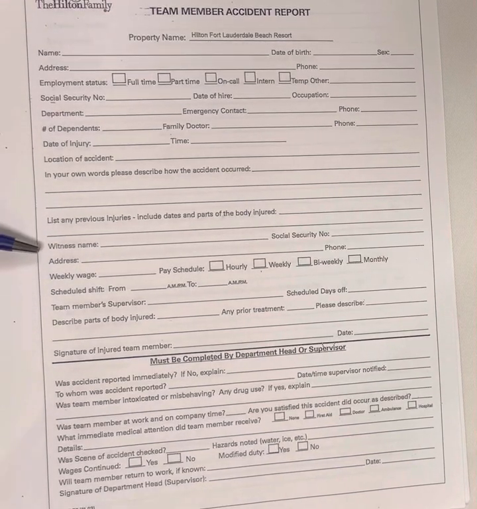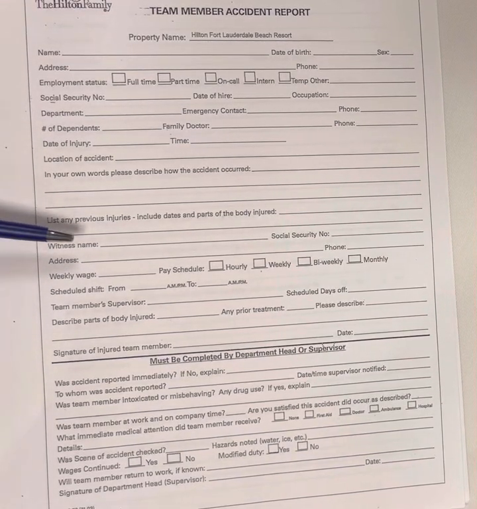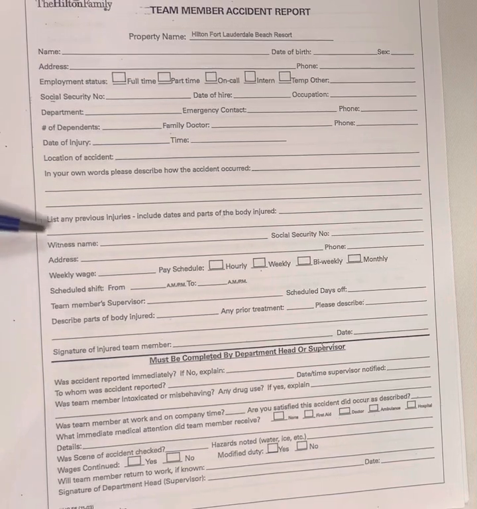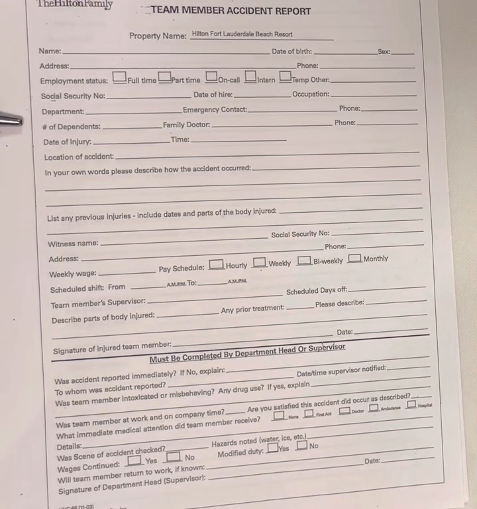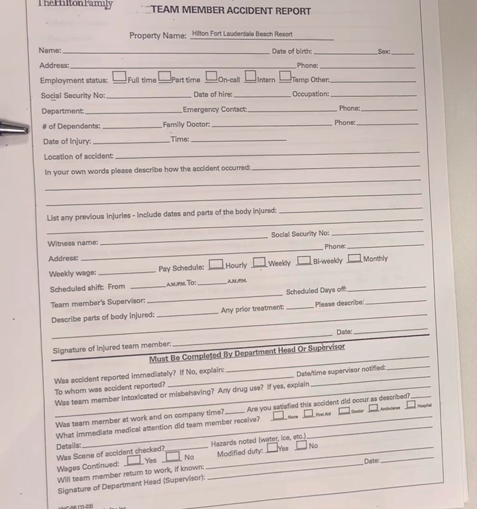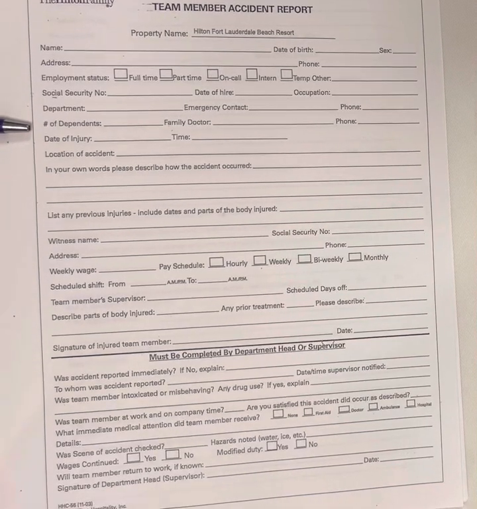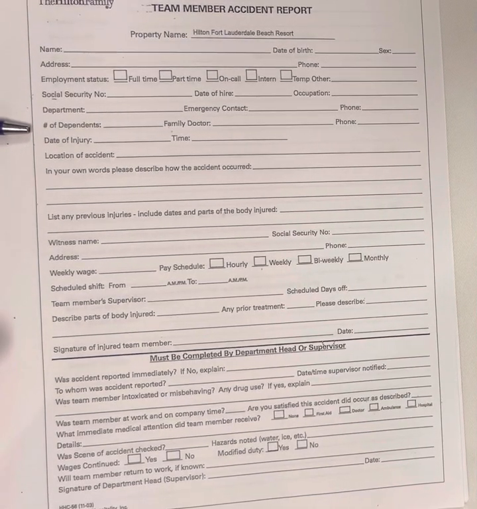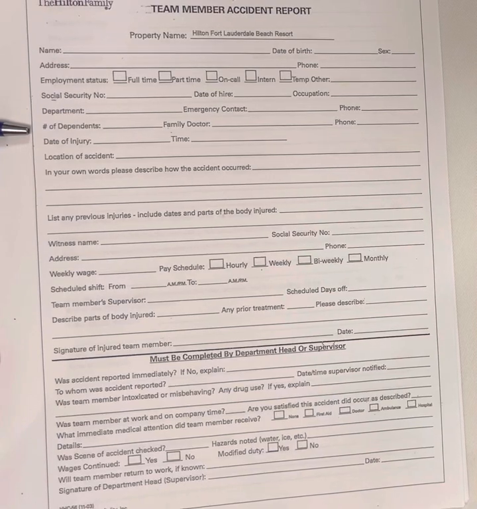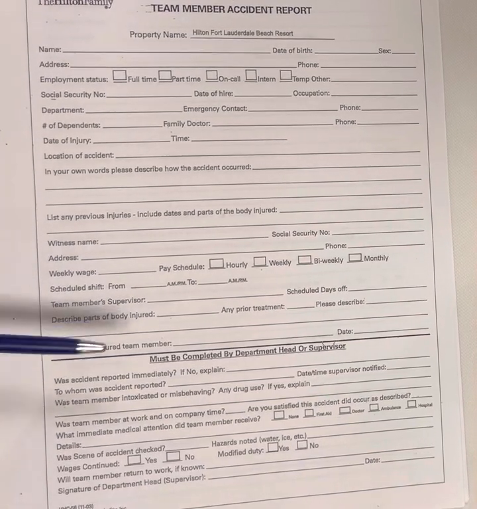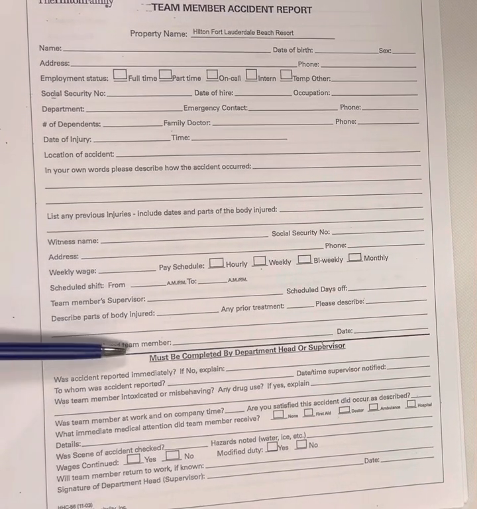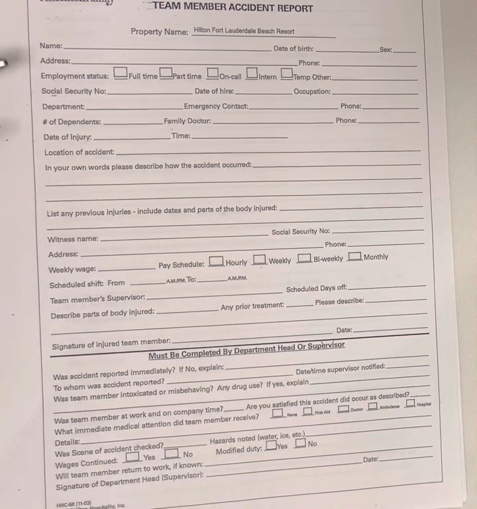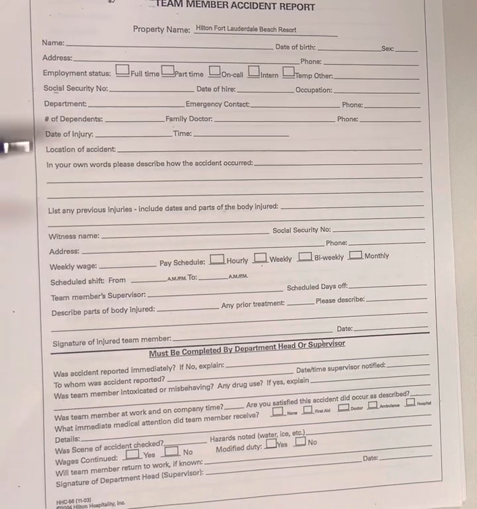If we had any witness, we need to put the witness name in here with an address. Later there's a separate page to fill out the witness statement. Very, very important. After he or she fills out the paper, it has to be signed by the team member. If it's missing, the whole section of the document is worthless.